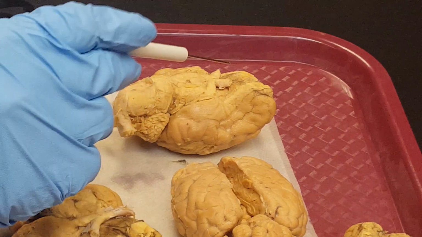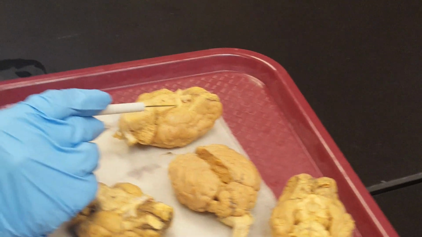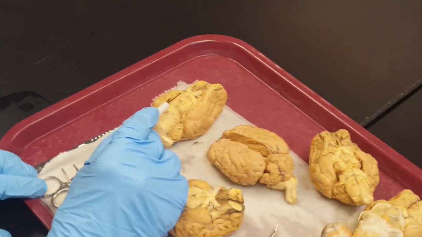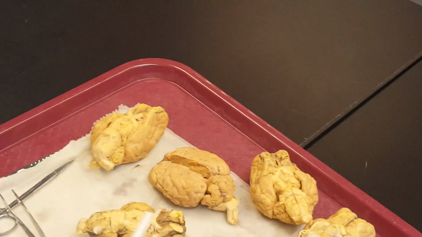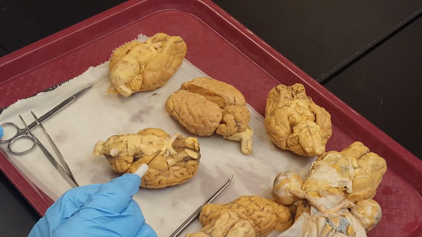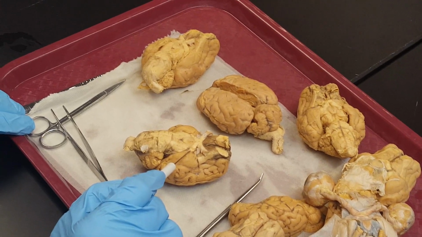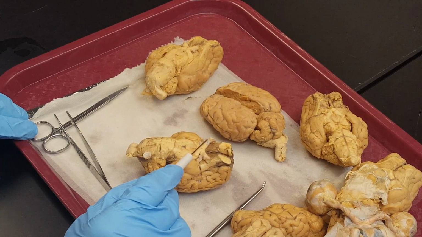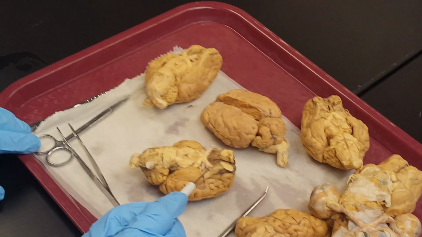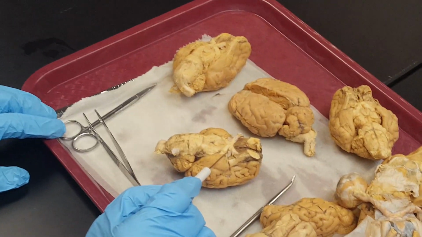Optic chiasma, optic nerve, optic tract. Do you see that optic tract on both sides? These optic tracts are the parts of the brain. But optic nerve belongs to the peripheral nervous system. This is the central nervous system.